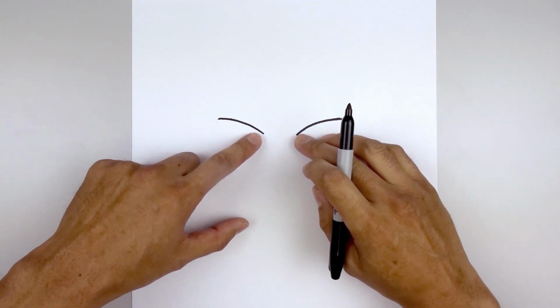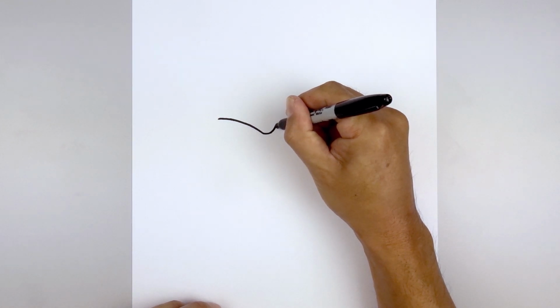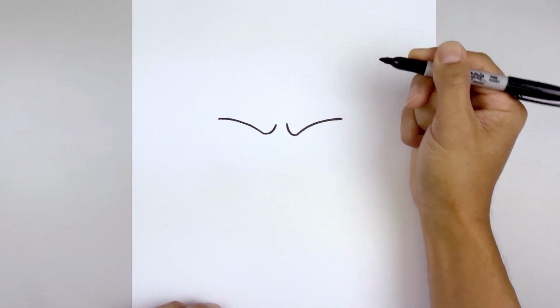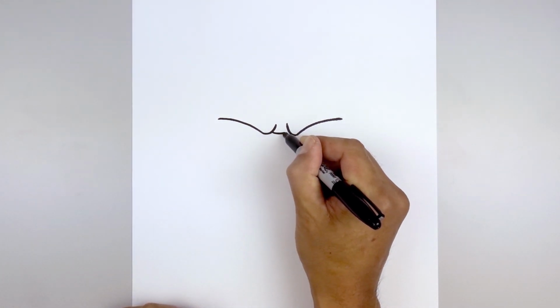Let's go back to the inside and curl up the brow. Starting back on the left, I'm just going to round this out and pull that up, and do the same thing on the right side. I'm also going to add a fold in between the brows. Starting back on the left, curve down and then up.